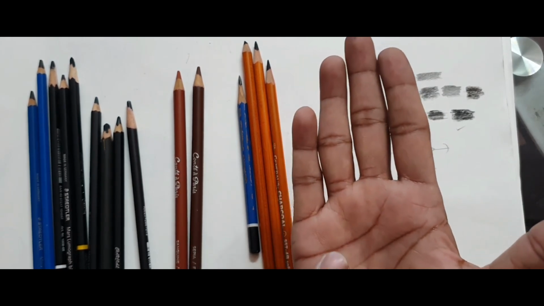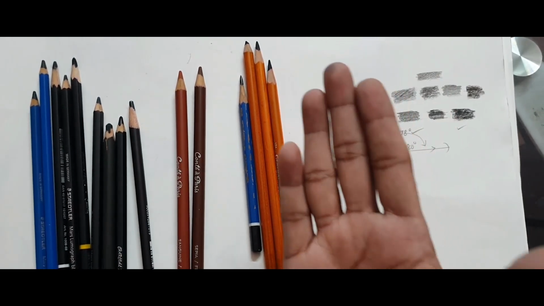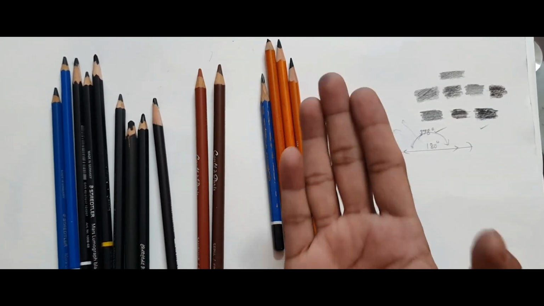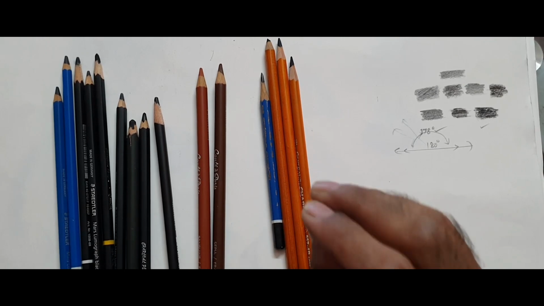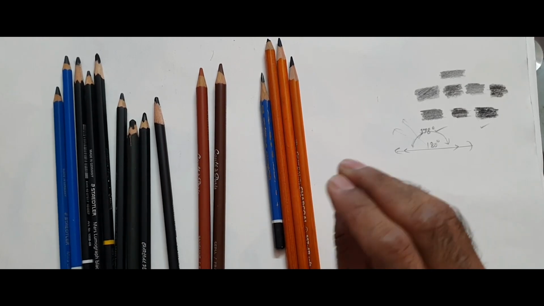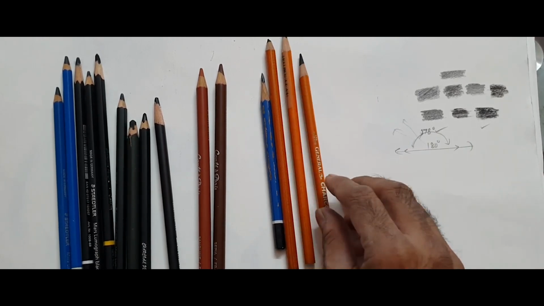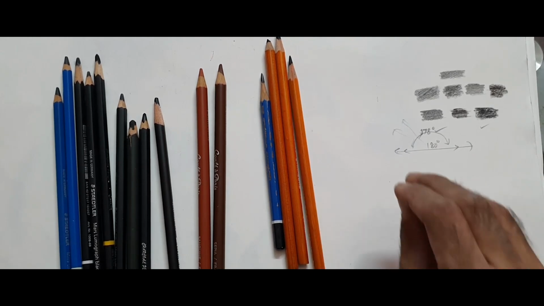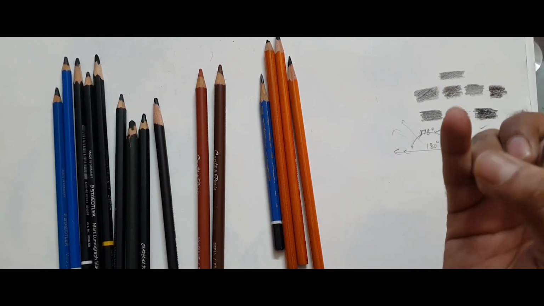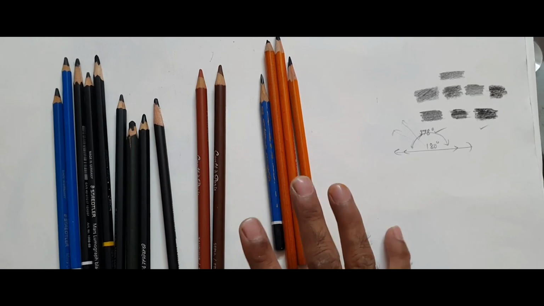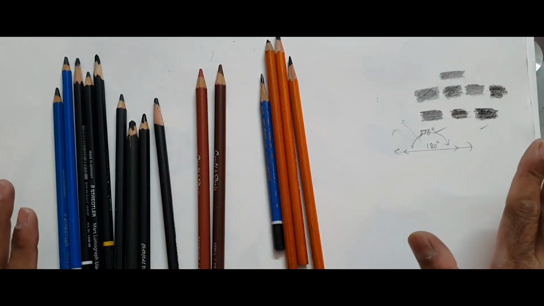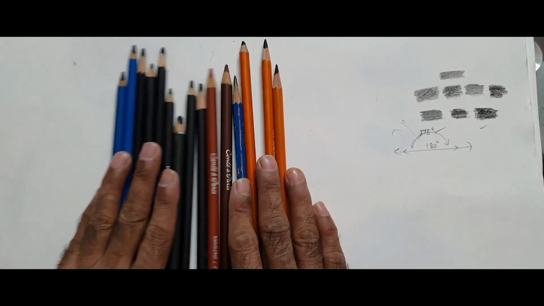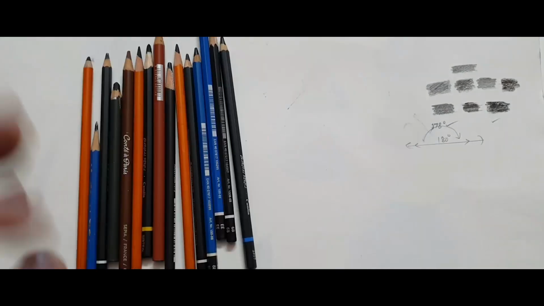So never ever use your hands directly to blend your graphites, but you have to compulsorily use them at times when it is required to blend charcoals, because charcoal doesn't get into the tooth of the paper easily. With your hand, it will basically help you to blend it smoothly, and you get a uniform blackness. So these are the basic differences that you need to know.